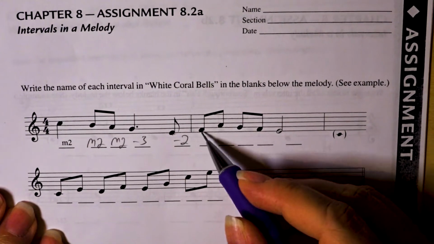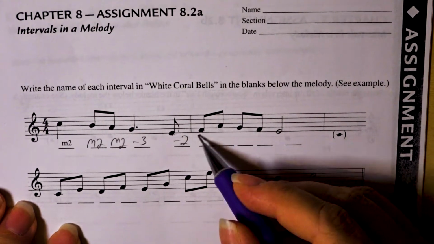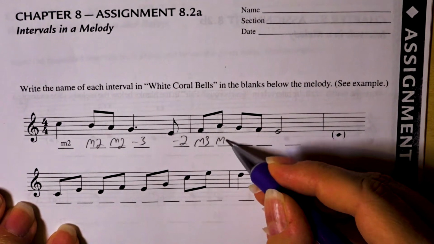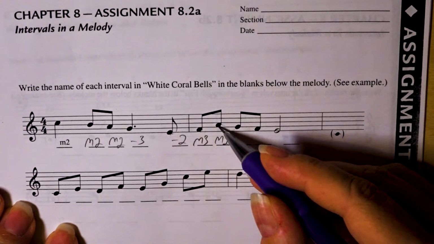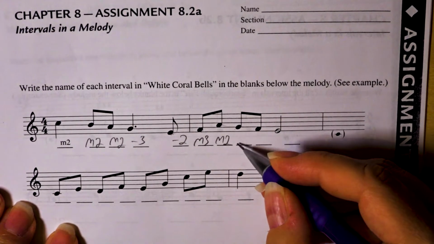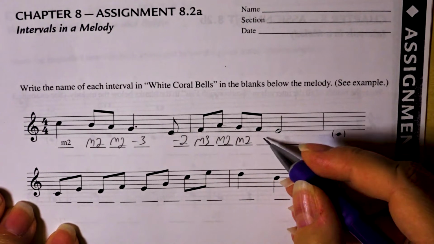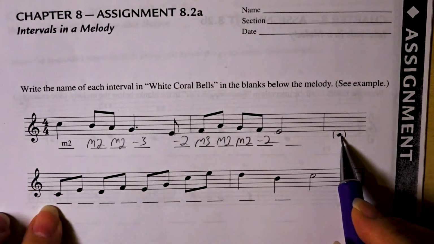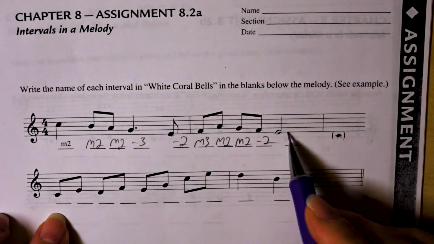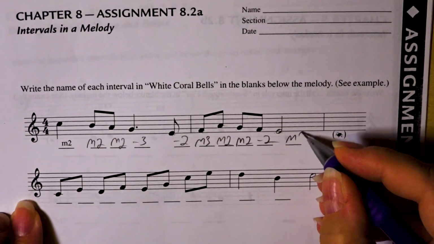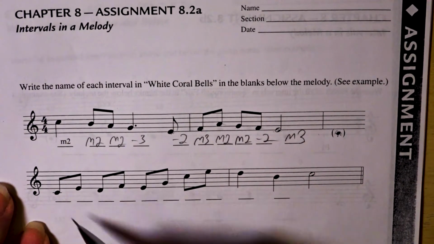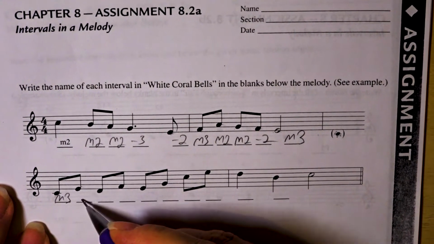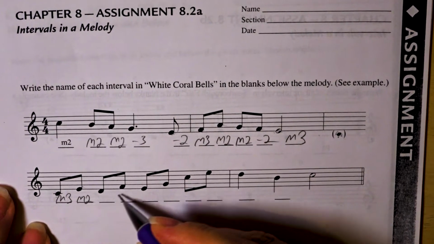F to A. A is in the key because you only have a B flat, so major third. Half step again, major second. Whole step. Major second for another whole step. F to E is a half step. E to C, it's kind of like a little indication what that is. Major third, because C and E are in the same key. C to E, major third, another whole step, major second.